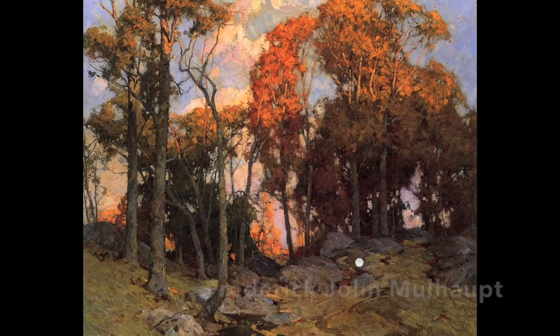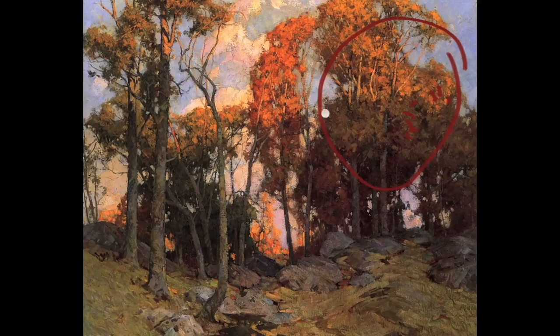This one is also a Frederick Mulhaupt. Now there's a lot of broken brushwork in here, short choppy brushwork, but he's only got about 3 values in each tree. That one, this one, and these. Now he's got some broken color and short choppy vertical brushwork, which gives it a sense of detail, but there's really not many value changes.